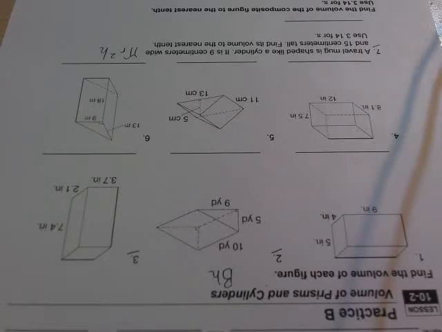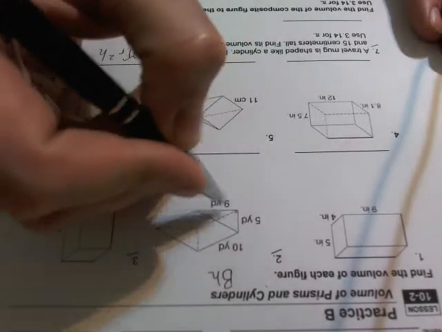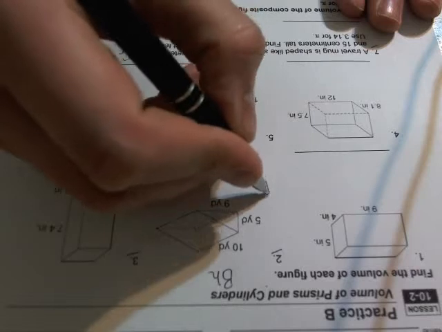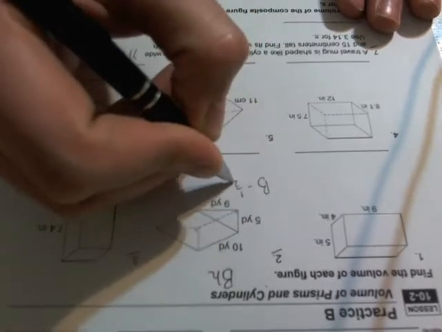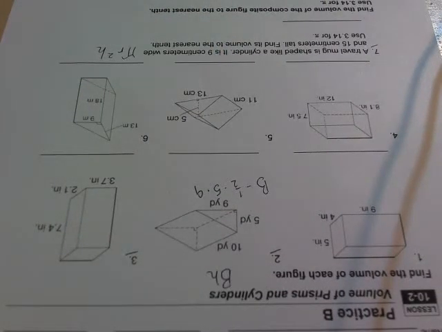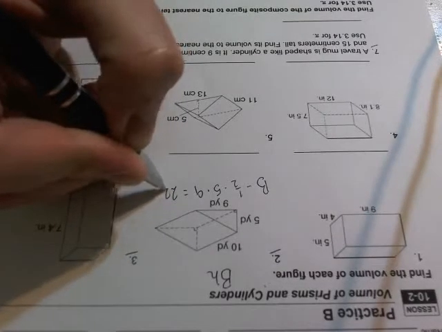As we look at number 2, the base of the prism is one of the triangles there. Remember, the base is the thing there's 2 of. So the base has to be one of the triangles here. So find the area of that base. We're doing half of 5 times 9, because the formula for the area of a triangle says take a half, multiply it by its own base, and multiply it by its height. And remember, those have to make a right angle. So I had to pick the 5 and the 9. That's half of 45, and half of 45 is 22.5.